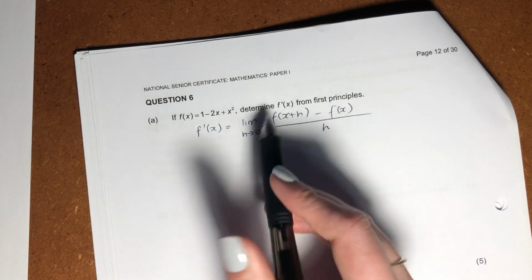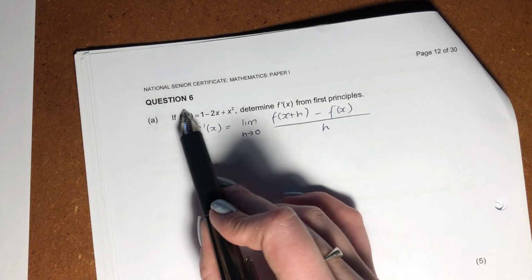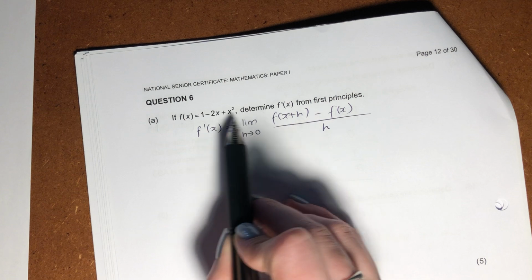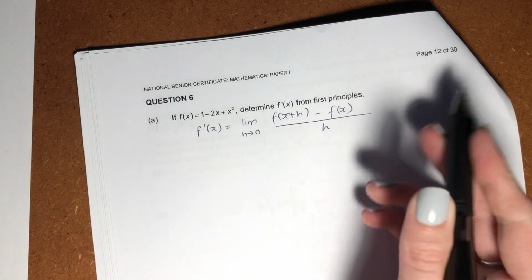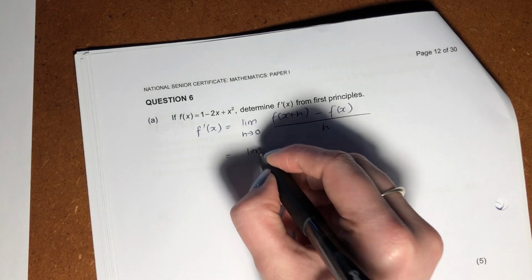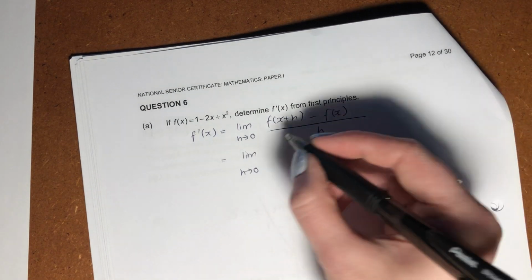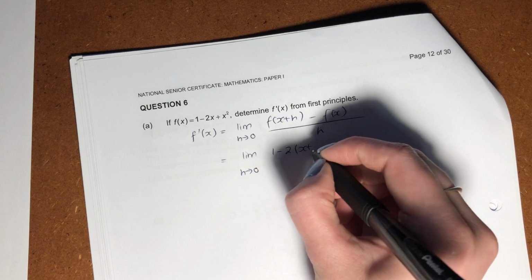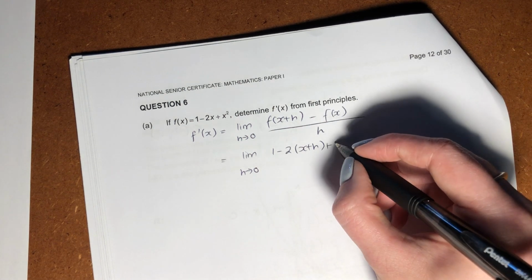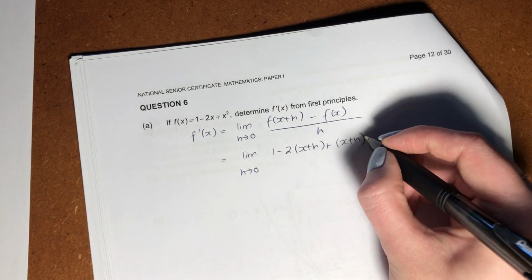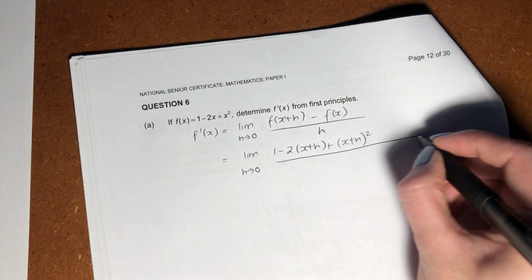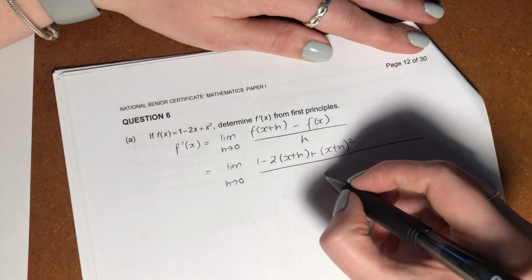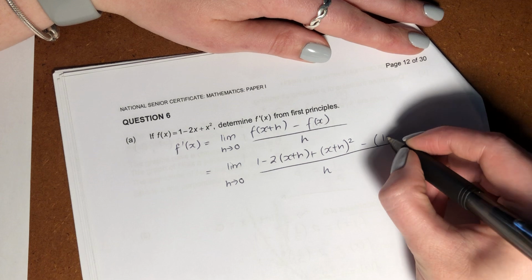Then what you do is, whatever the function f of x is, wherever there's an x, I'm going to put x plus h. So it just becomes a fairly lengthy algebraic exercise. So I'm just going to quickly put this into the equation. If you want to skip forward, that's completely fine. But for those of you who just want to make sure that they're subbing in correctly, you're welcome to watch all of my steps.